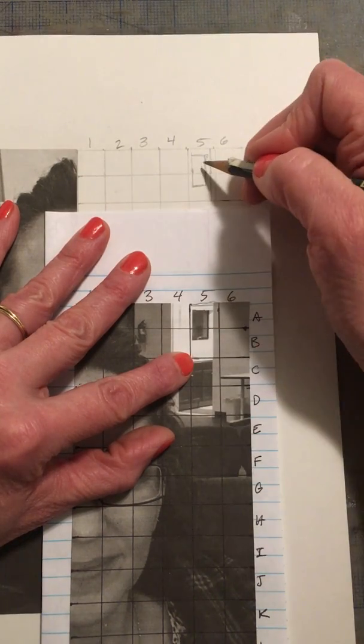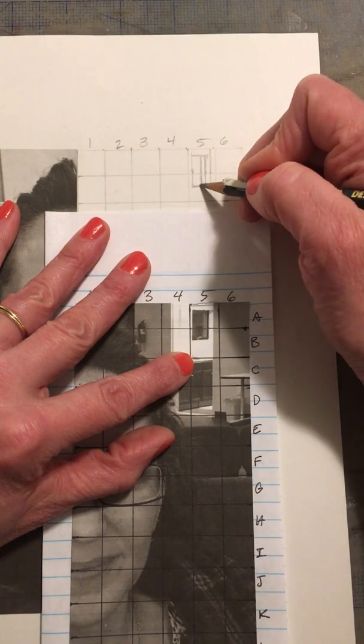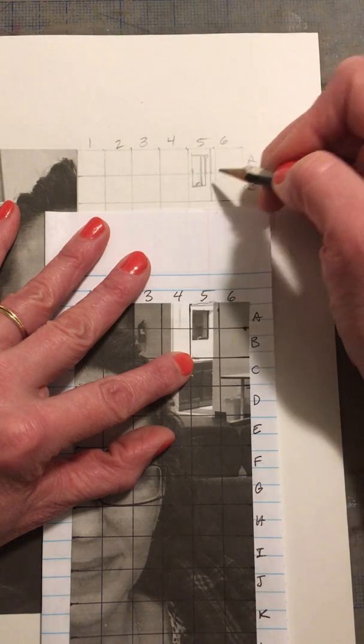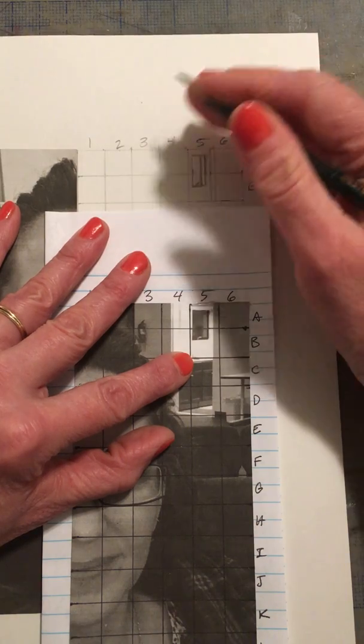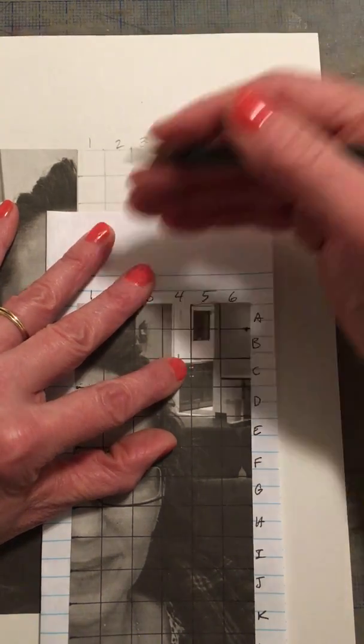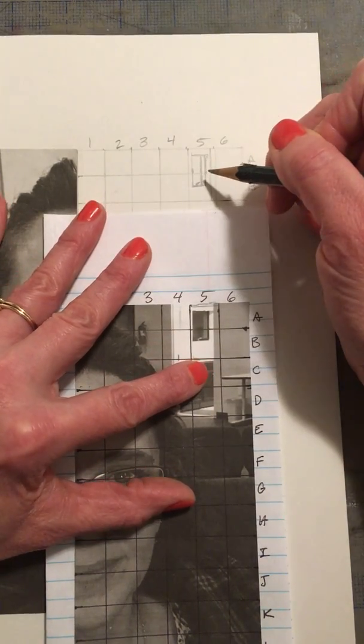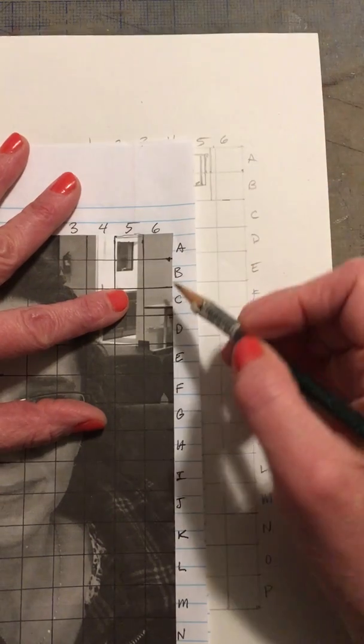Now there's more shapes inside. Oh my goodness. There's a funky little thing in there. And then I can go ahead and shade later, or just draw out all my lines first and then go ahead and do all the shade work. But right now, let's just work on lines.